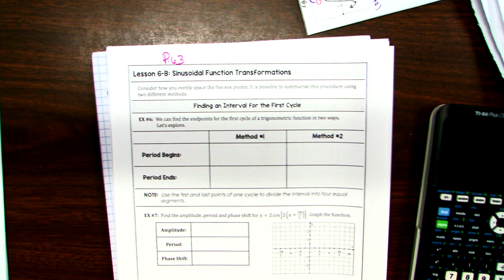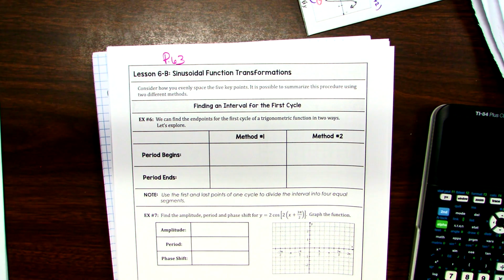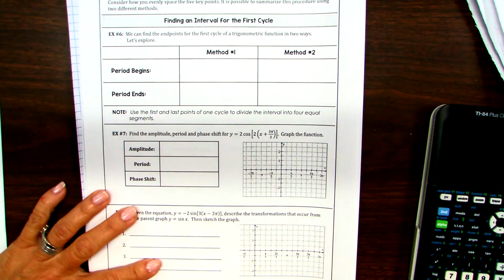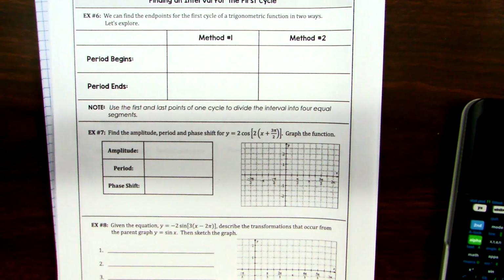What we learned yesterday was how to graph with a phase shift, if you remember. And really, the worst part of it, if there was a worst part, was dealing with the x-axis. But I kind of showed you, if you find the first point and the fifth point, it's not that bad. So we're going to review that using example 7. So let's start with that.